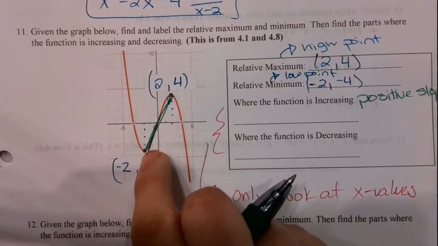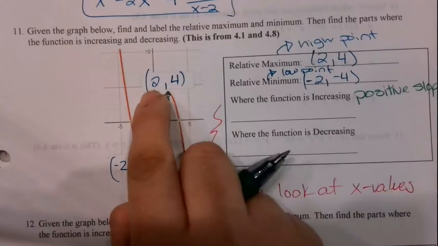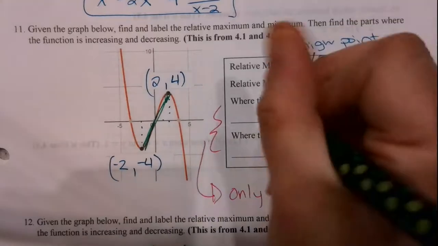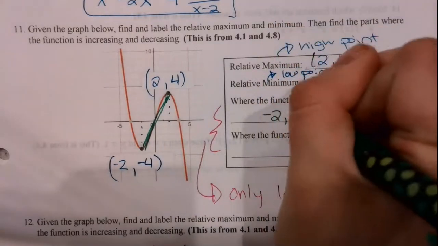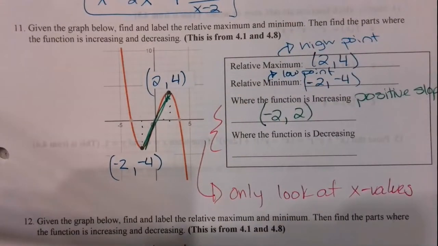Okay. So I have a positive slope between the x value of -2 and the x value of 2. This is interval notation. So I write it in between -2 and +2.